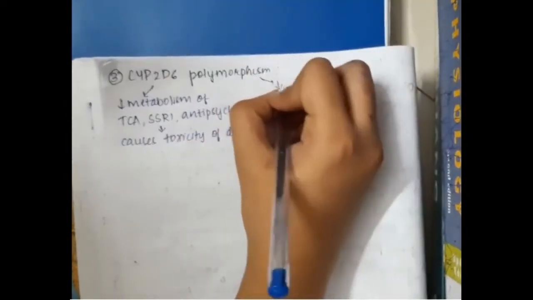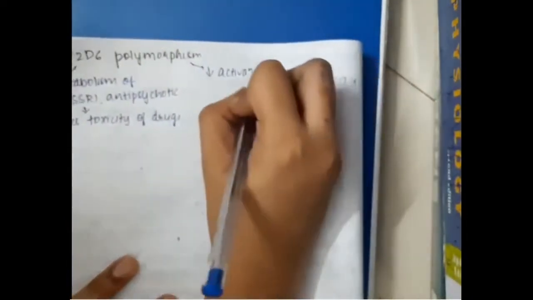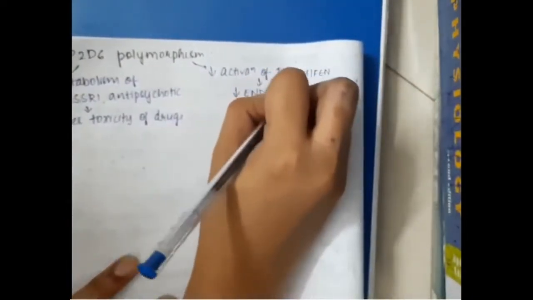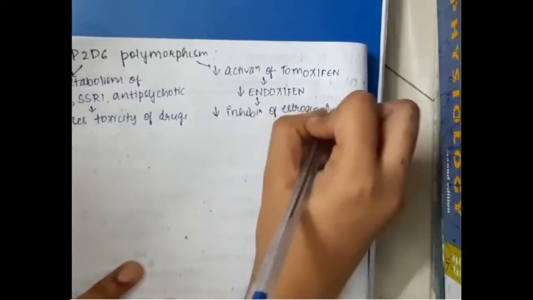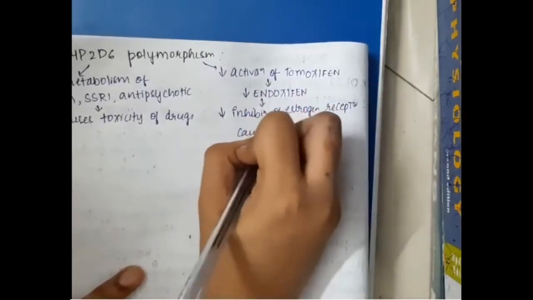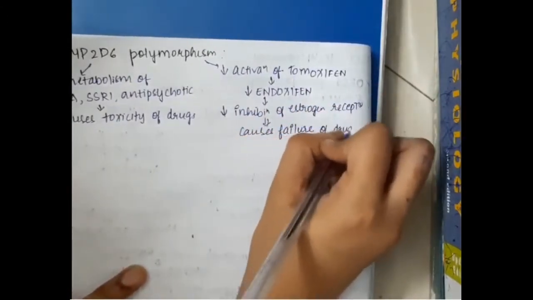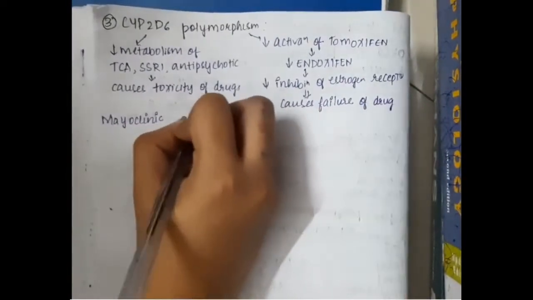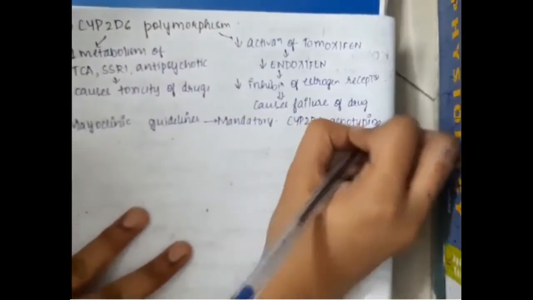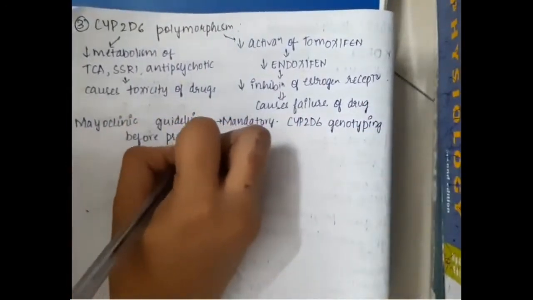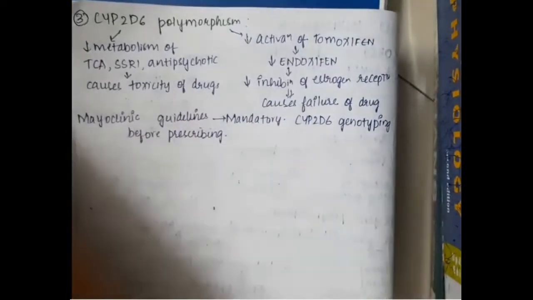This polymorphism will also decrease the activation of tamoxifen, and thus decrease the endoxifen effect, which decreases the inhibition of the estrogen receptor, causing drug failure. According to Mayo Clinic guidelines, CYP2D6 genotyping should be done before we prescribe the drug.